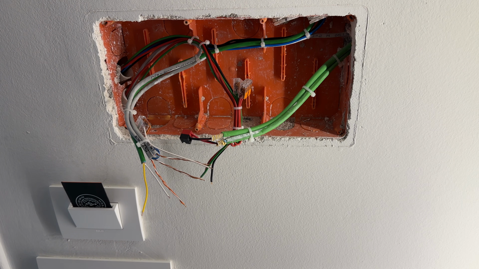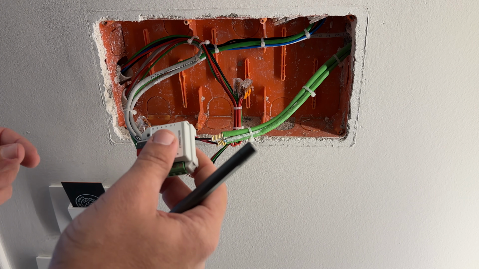Now, let's move on to the installation. Inside this junction box, the electrician wired the push buttons to the information panel. I'll reuse these existing cables and simply add a KNX bus cable to each room. Let's begin with the inputs.